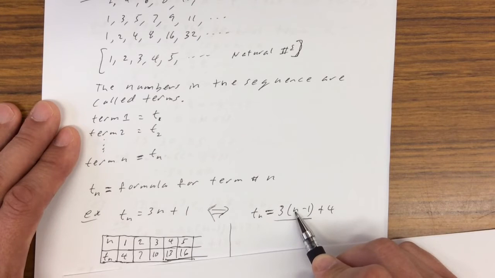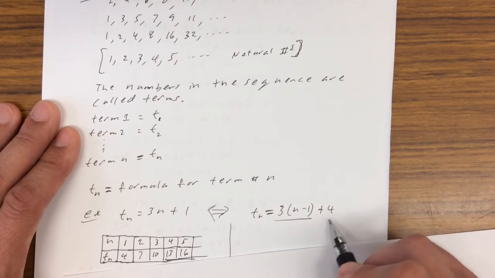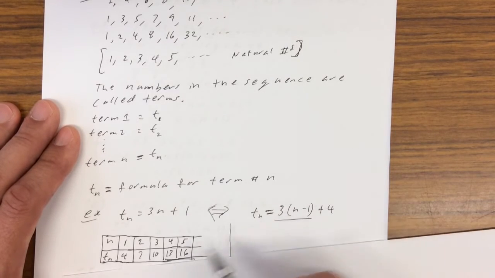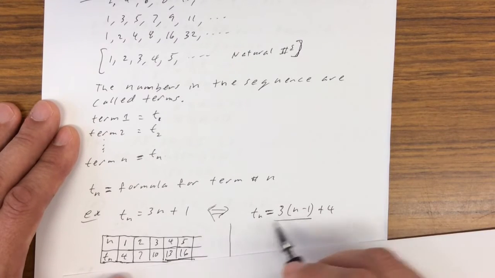So when n equals 1, 0 times 3 is 0, and t1 equals 4, which happens to be the first term of this sequence. So the sequence is 4, 7, 10, 13, 16. Starts at 4, keeps going up by 3, which makes sense.